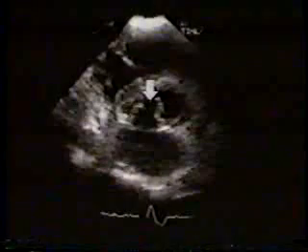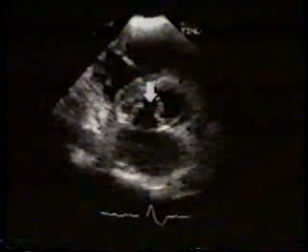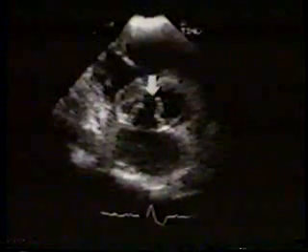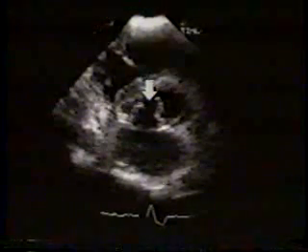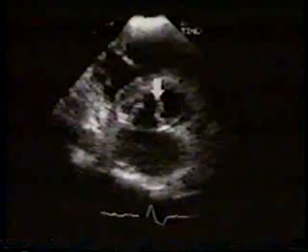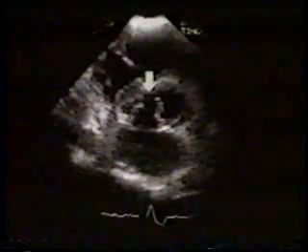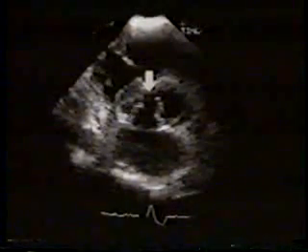Here we are demonstrating the cleft in the anterior mitral leaflet. The cleft divides this leaflet into two nearly equal halves, the medial component and the lateral component. This can be well appreciated in real time.